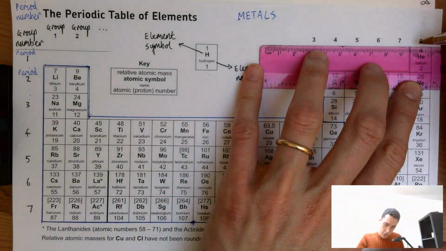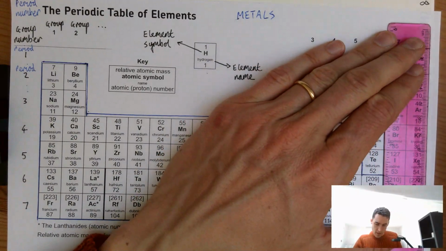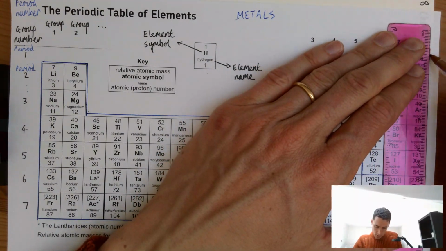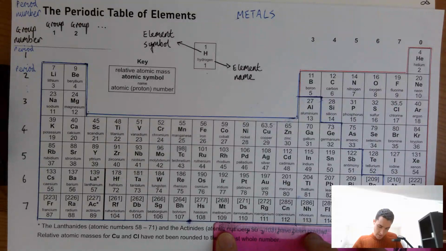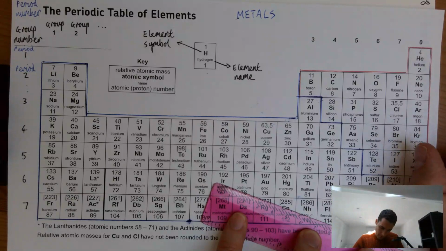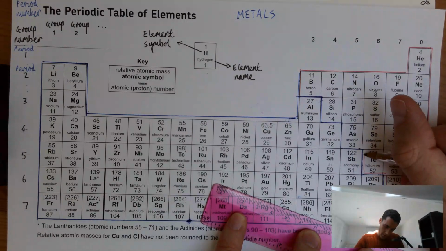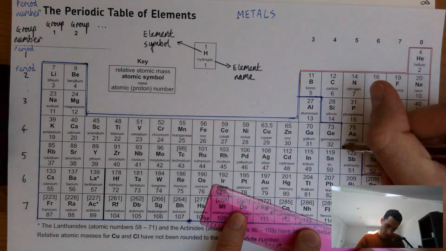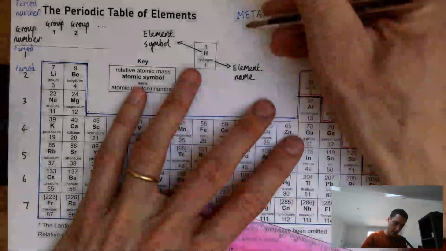I haven't forgotten hydrogen, so I need to make sure I emphasize that as well, because that's one that they often forget. They're not sure whether it's a metal or a non-metal. So I'm going to draw it down here like this. And then I've got the step line again. So just to save time on this video, I'm just going to do that without a ruler. Show them that these ones here are the non-metals, and then I'll label that up here like this.